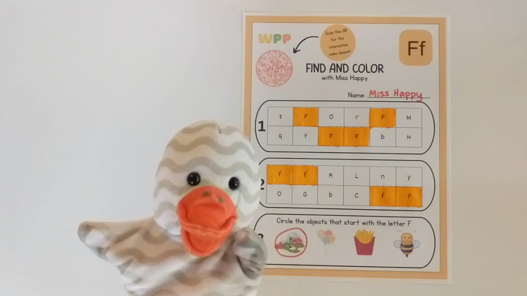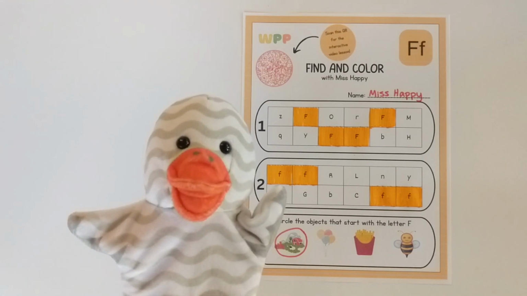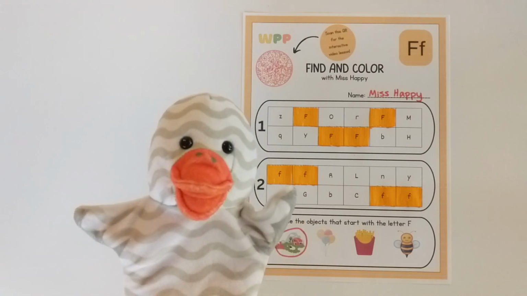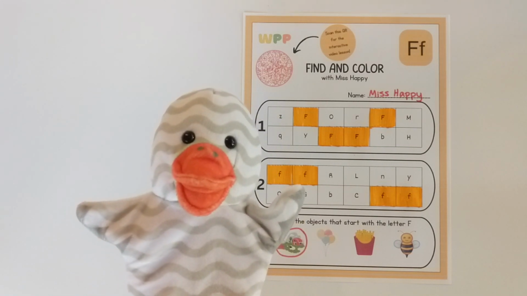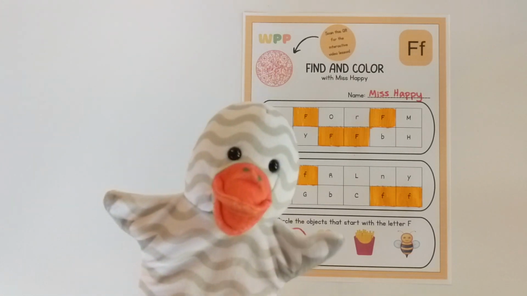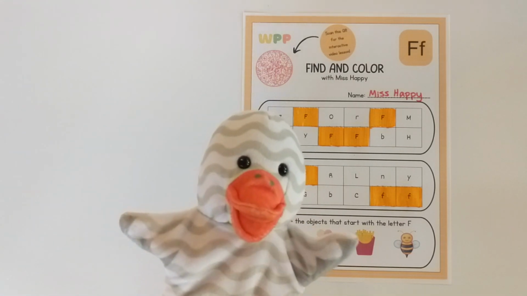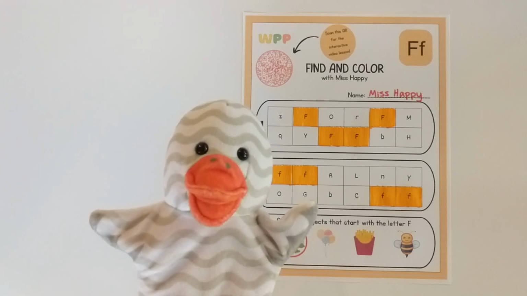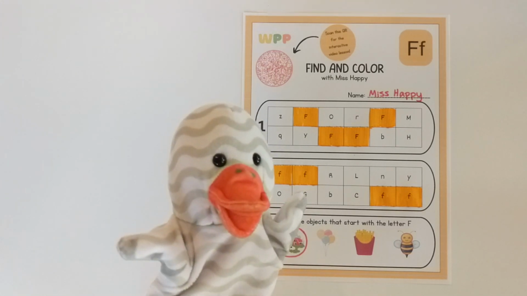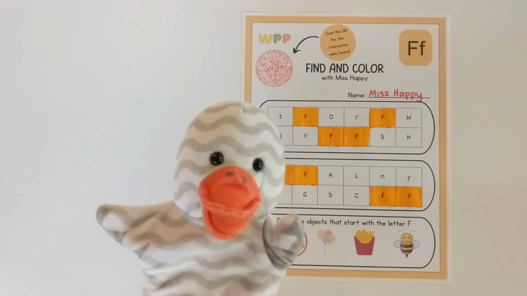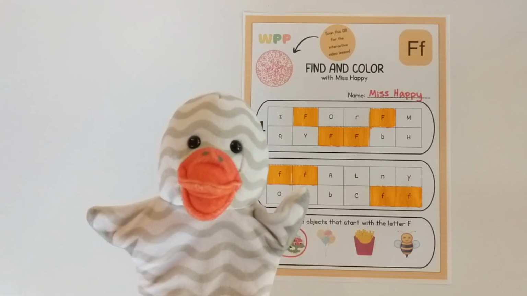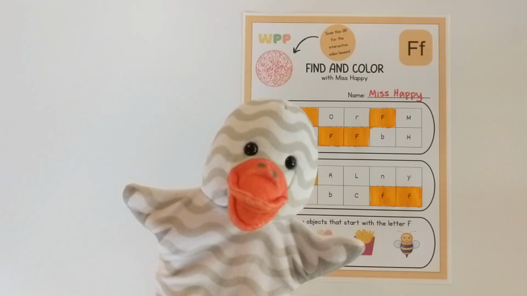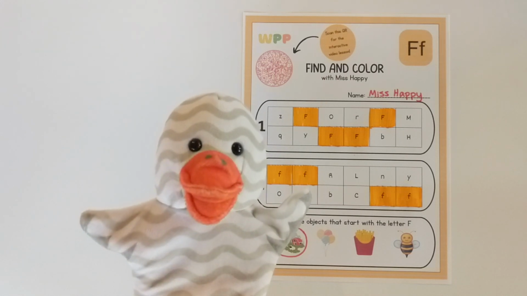The next picture are balloons. Balloons. Does that have the F sound at the beginning of balloons? It does not. So we're not going to circle the balloons. The next picture is French fries. French fries. Do you hear the F sound at the beginning of French fries? We do. So we are going to circle the French fries because it starts with the F sound.